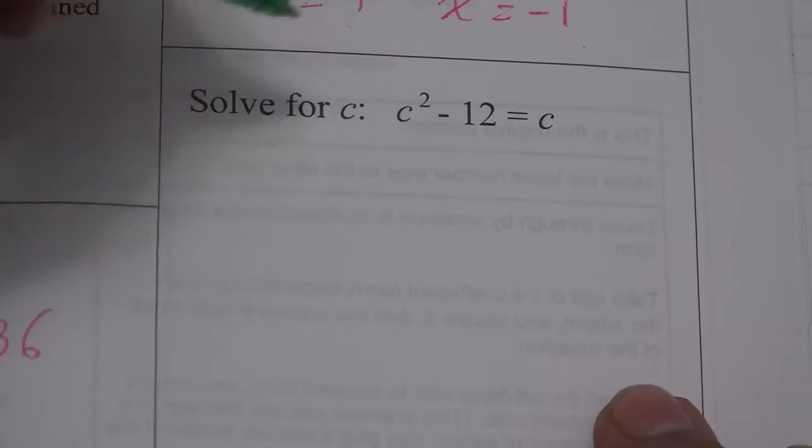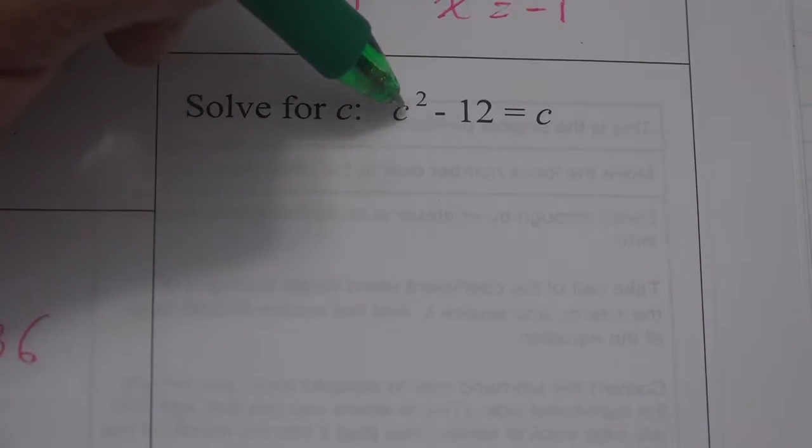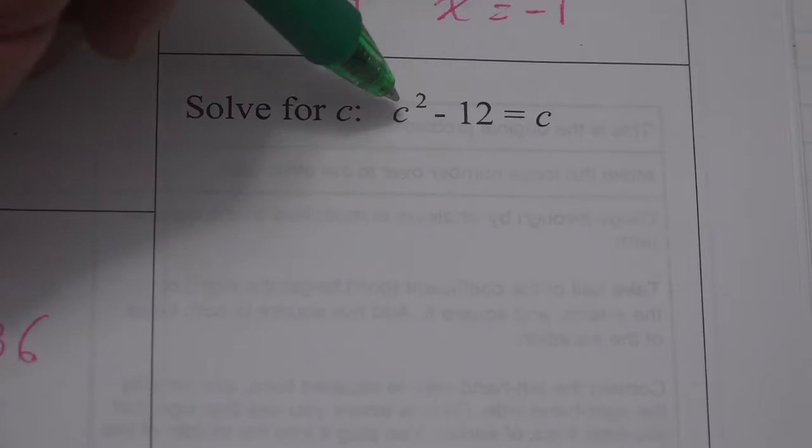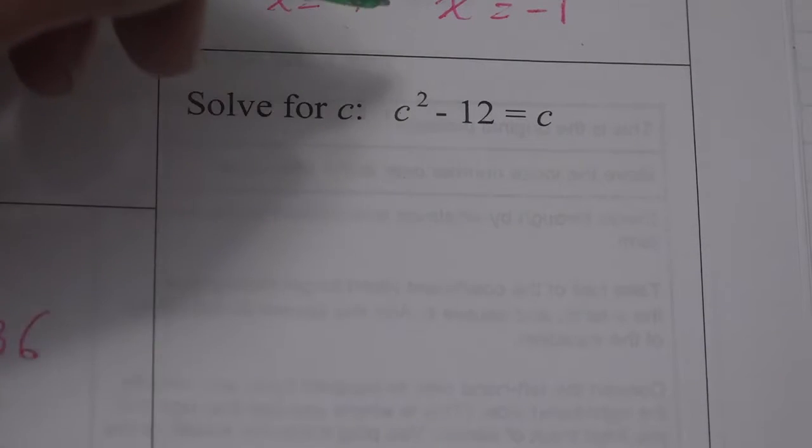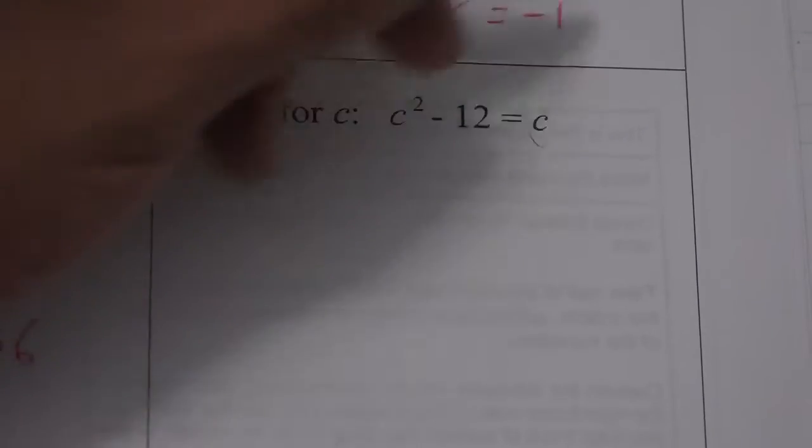Okay, so solve for c. You got c squared minus 12 equals c. All right, 3 terms. That means that I cannot just take the square root of a number, so I have to equal it to 0. So take this.